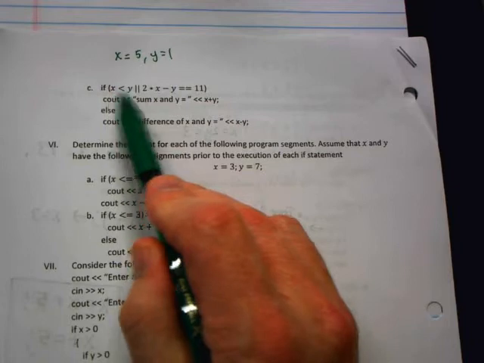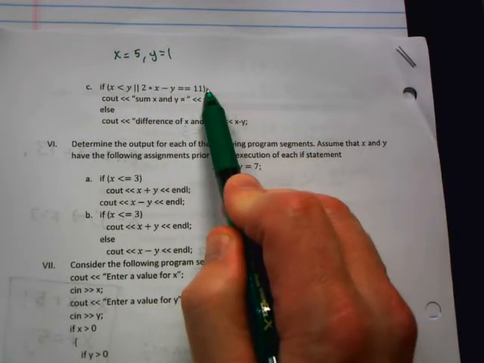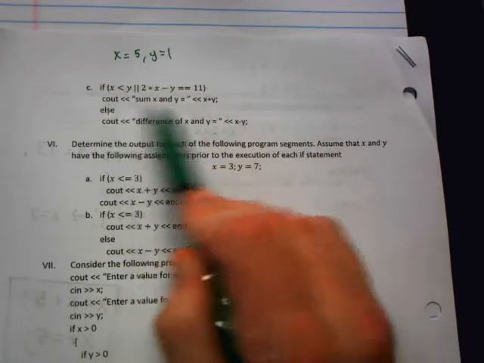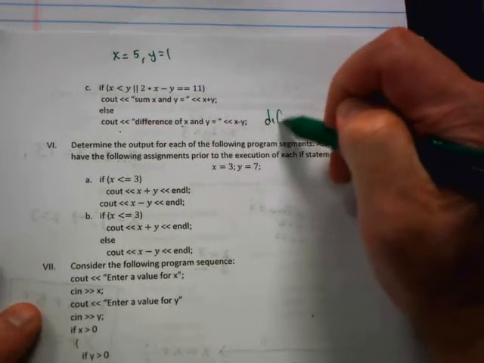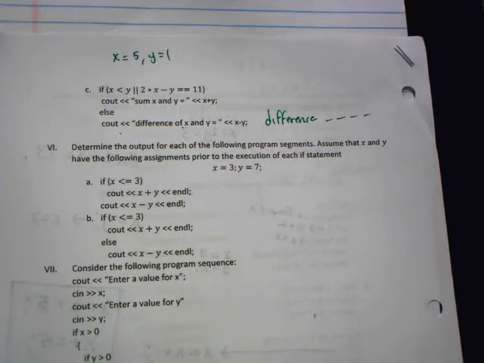Is 5 less than 1? No. Does 2 times 5 minus 1 equal 11? No. So neither one of these is true. They are both false. So it skips this one, goes to the else. It's going to print the difference again. Being lazy, I'm not going to write it all out. It runs the difference line.